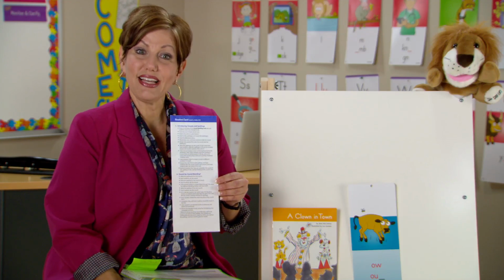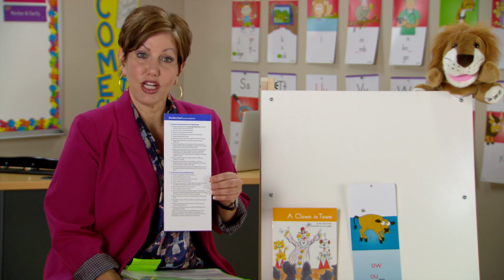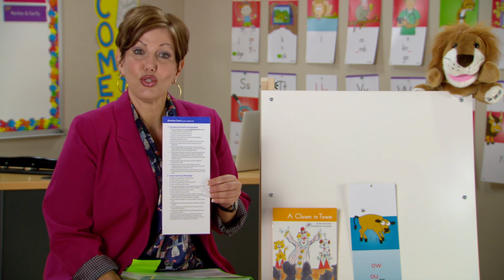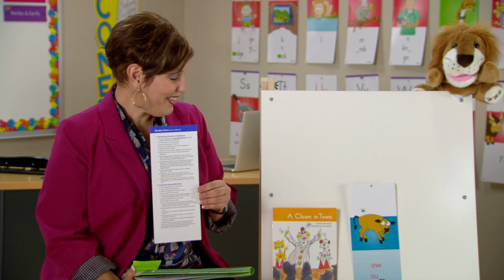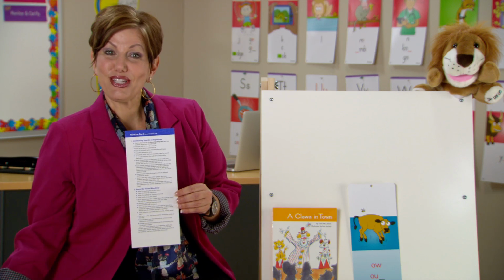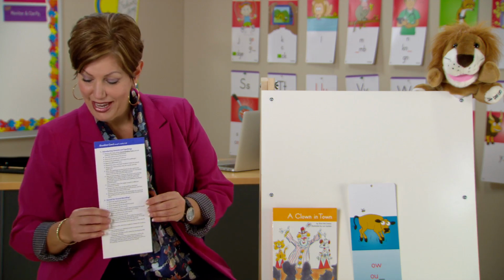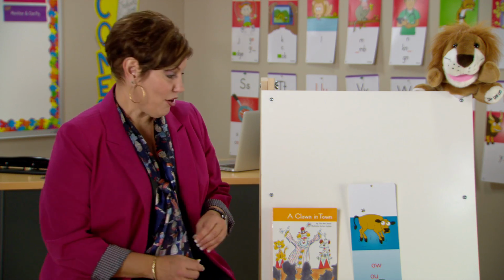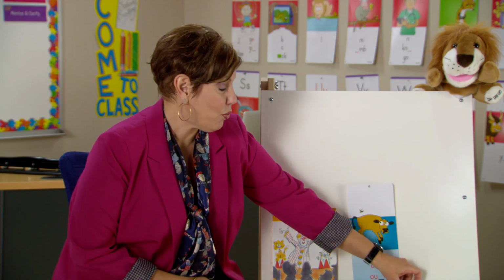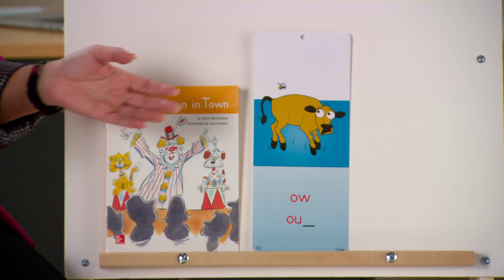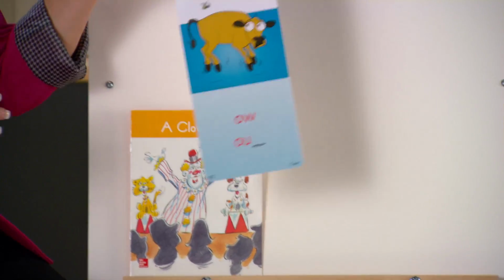Open Court Reading does include a routine for reading decodable text or decodable stories. So let's get started with this particular decodable called A Clown in Town. And let me show you what our first step is. Our first step will be to reinforce what we just learned. And the sound spelling card of the day was cow.